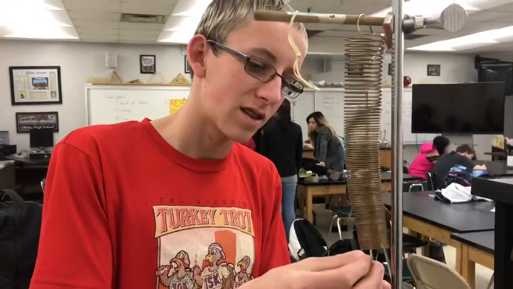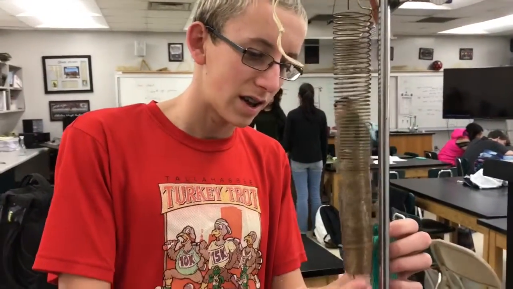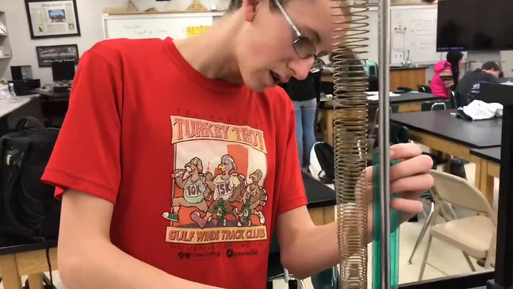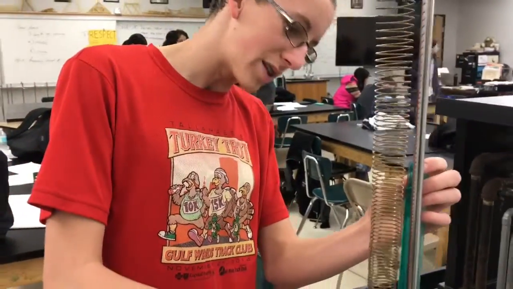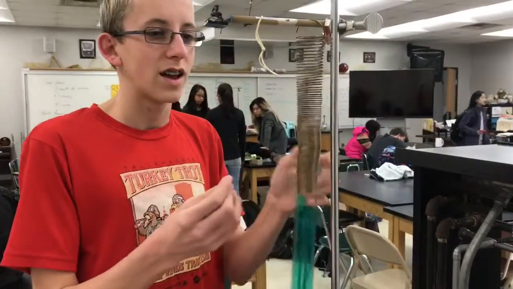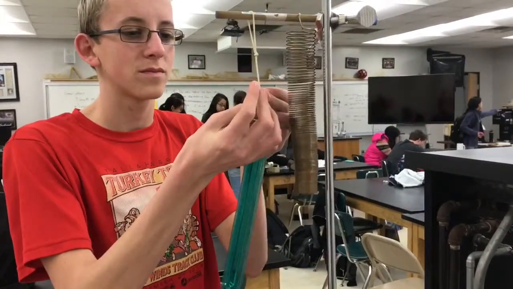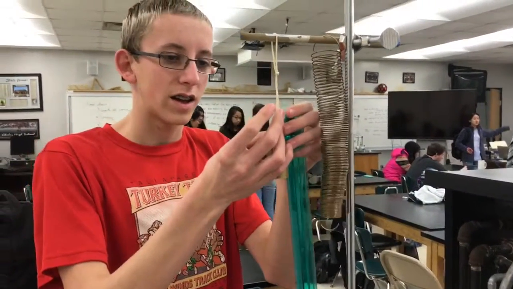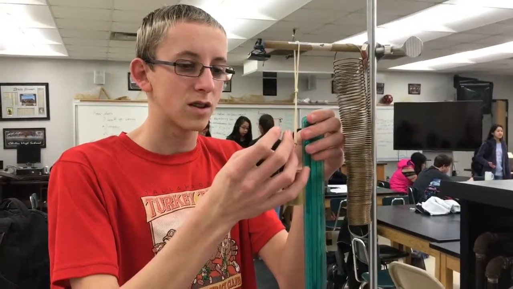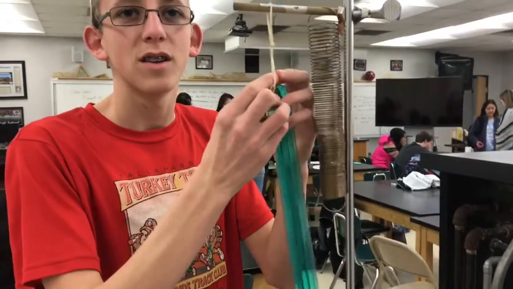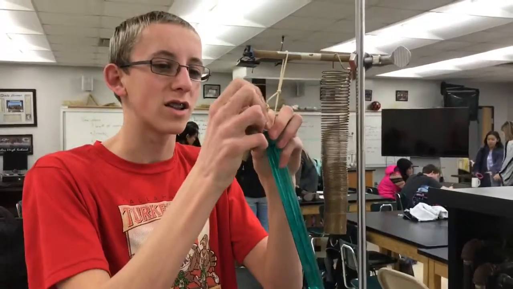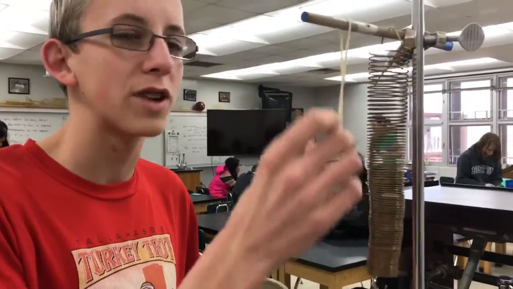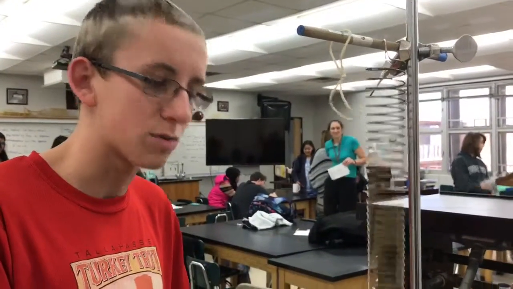And this one stretches about 20 centimeters, and on this one, it only stretches about 3 centimeters. So this one has a much higher k constant, and if you were a bungee jumper on this one, you wouldn't go down nearly as far as if you were on this one.